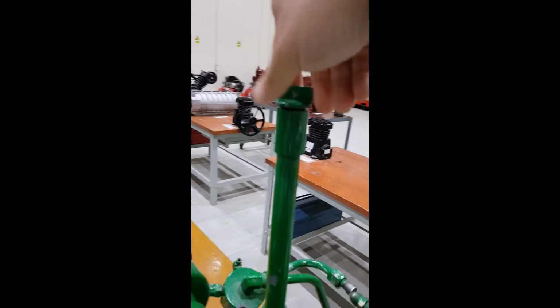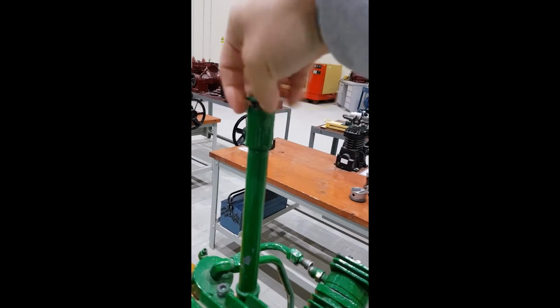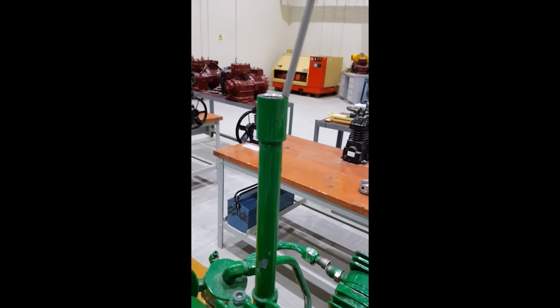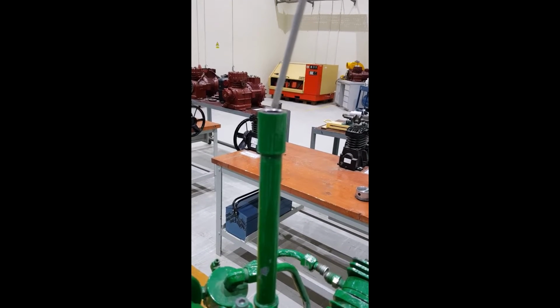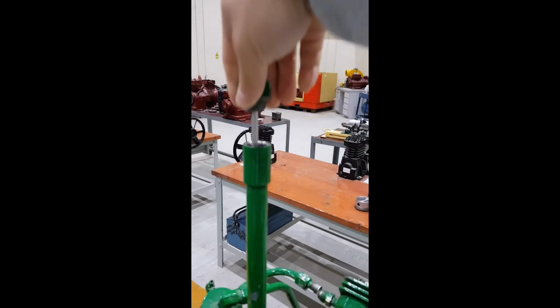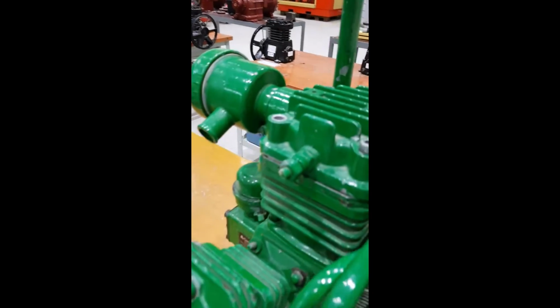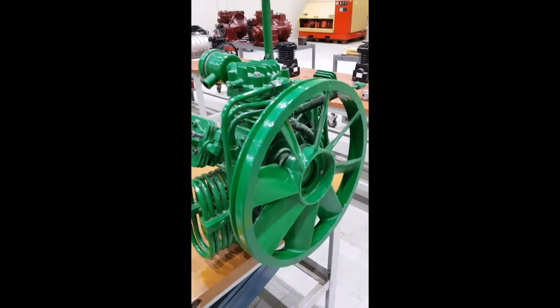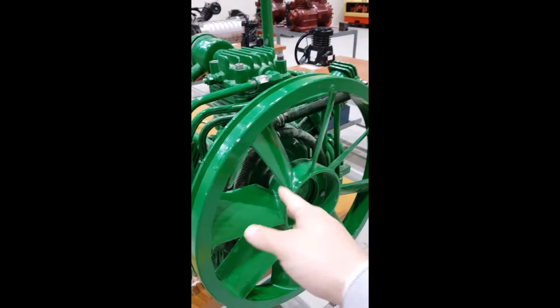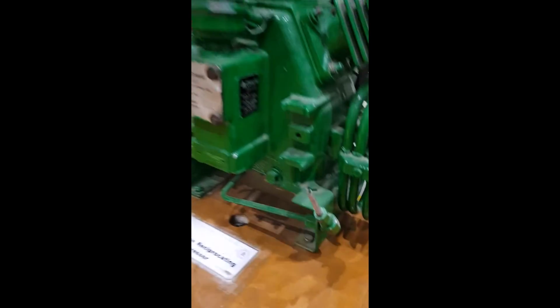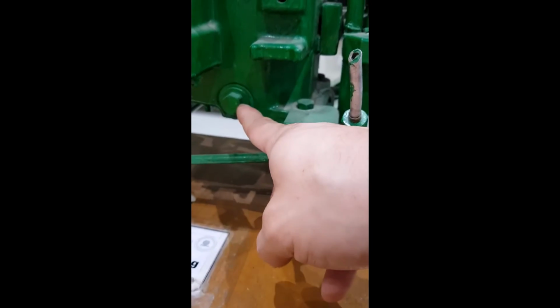Other differences: this is called the dipstick. The function of the dipstick is to check the level and the condition of the oil. It could also be an oiler, so you can fill the oil in here. Again, we have a flywheel, and we have a drain port over here. This is for the aftercooler, which we will discuss now.